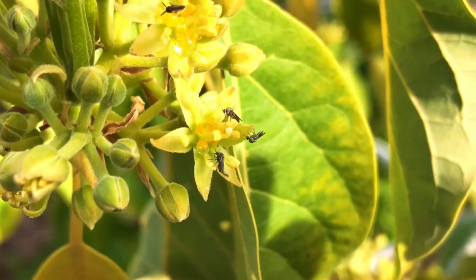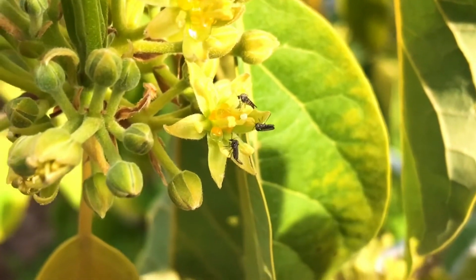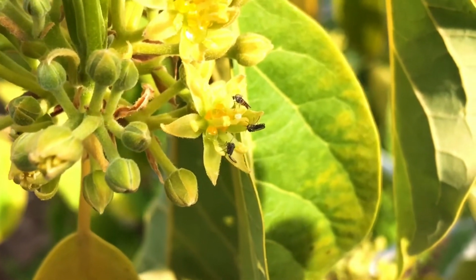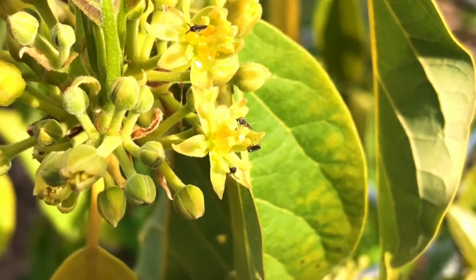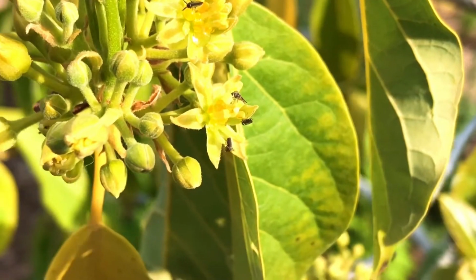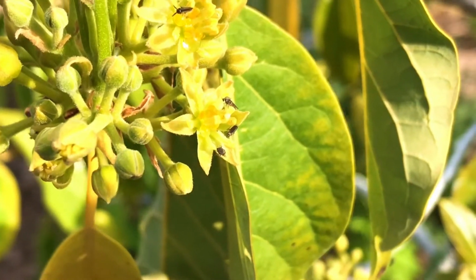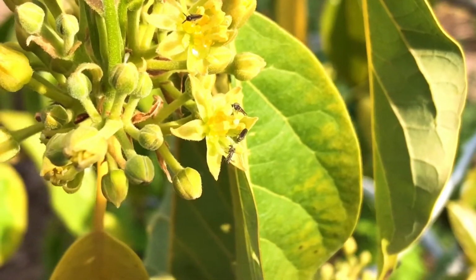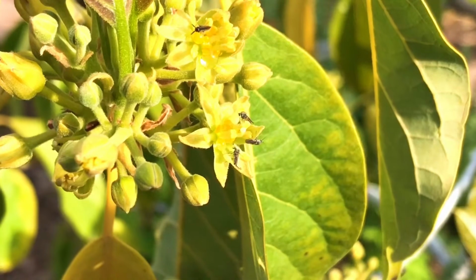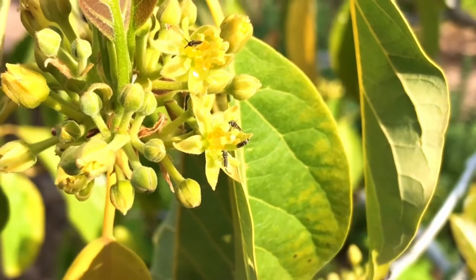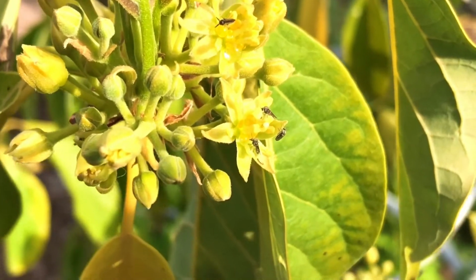On one hand, I might have found my permanent solution on how to pollinate avocado flowers without bees always present. And on the other hand, they're mosquitoes. Delicious fruit or itchy skin. Well, it's a hard choice. I'll let them do what they do right now, and then I'll zap them in a little bit.